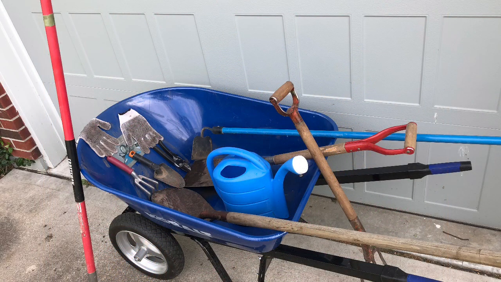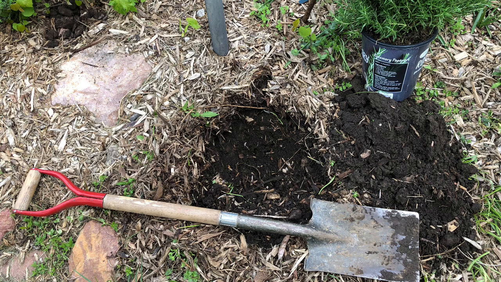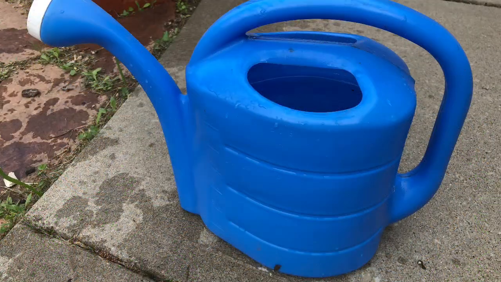Back to the garden, here is a wheelbarrow, which is a tool to haul material, filled with all sorts of tools. Shovels, and a rake leaning against it, a garden fork, hand tools, gloves, all sorts of things. Here is a flat-ended shovel that I used just today to dig a hole to plant a rosemary bush in. After putting the rosemary bush in the ground, I used the watering can to sprinkle the plant with water.